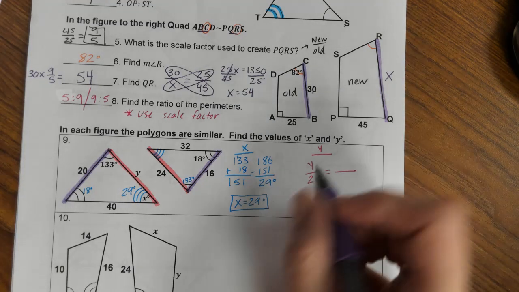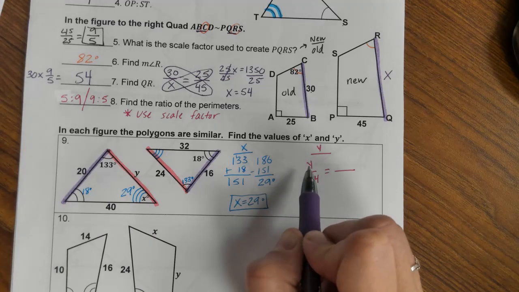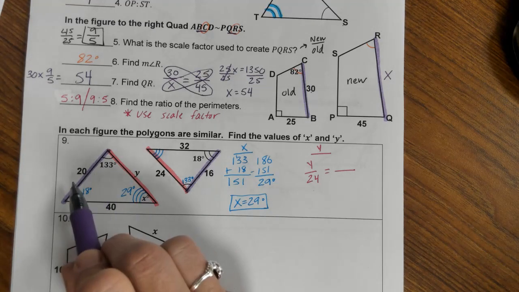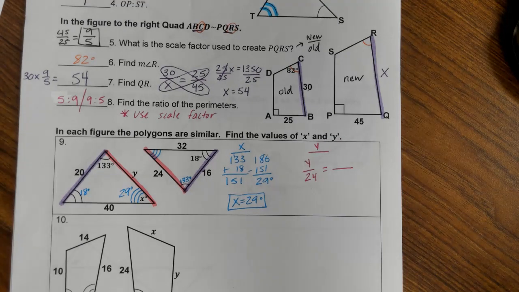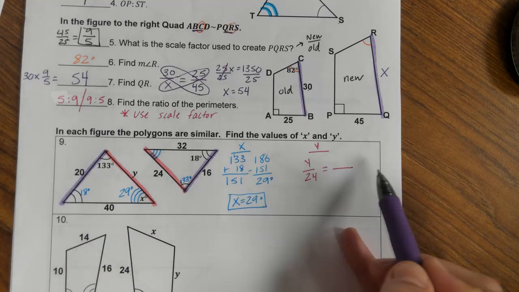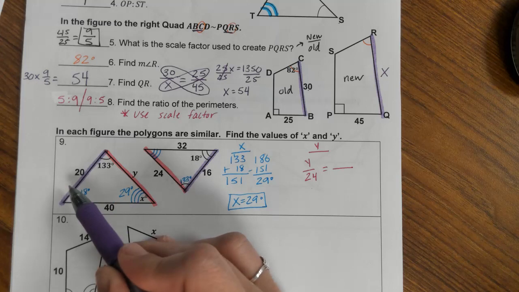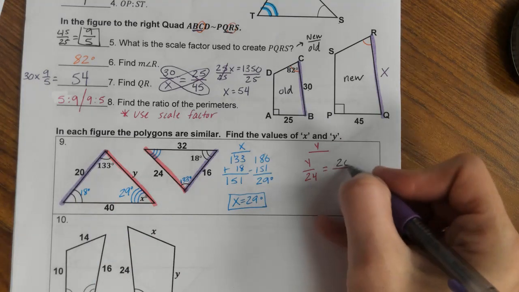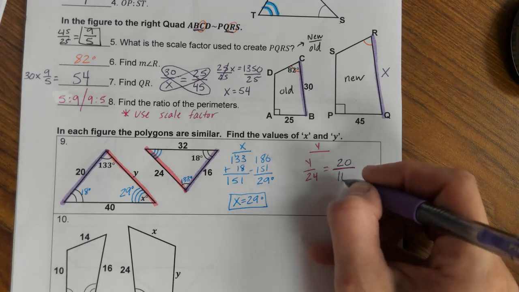Okay, so then y came from the first triangle and it's on top. So I need to stay consistent and leave the 20 on top over here. And I know in my classes, well, we don't have names of these, but I would name it triangle ABC on top, triangle DEF on bottom. But since the y was on top, the 20 is going to go on top. And then we'll place that over its corresponding side of 16.